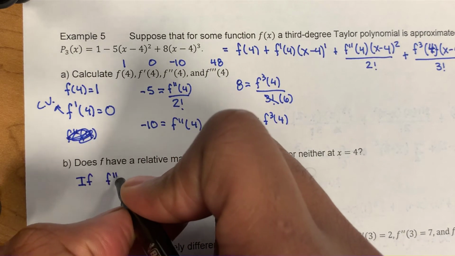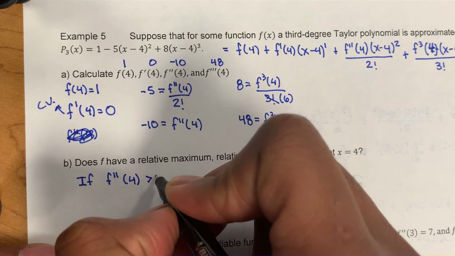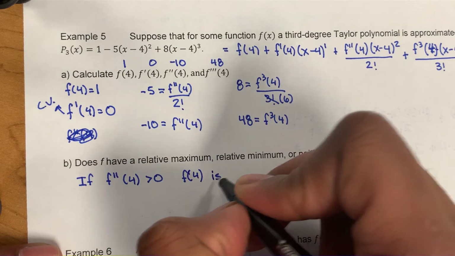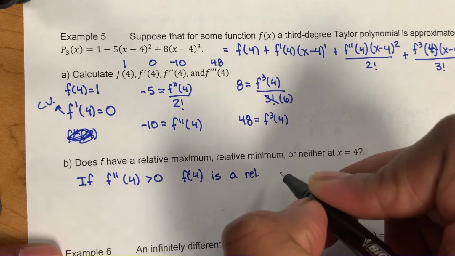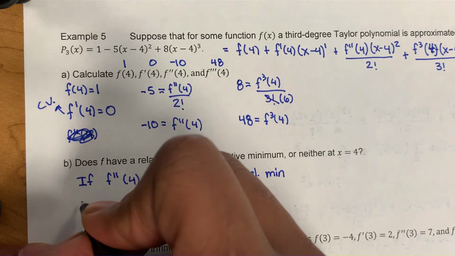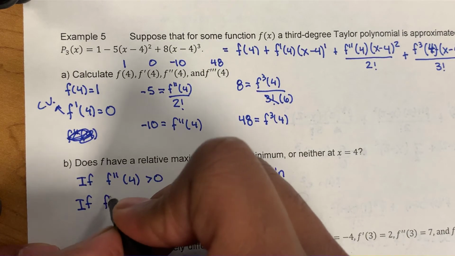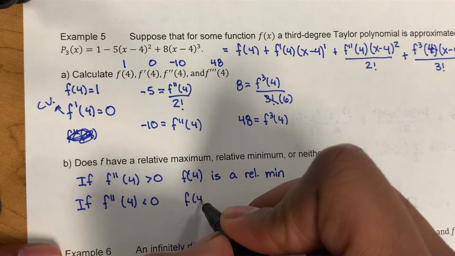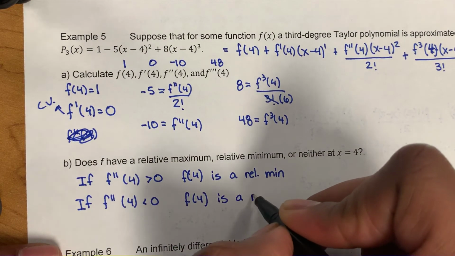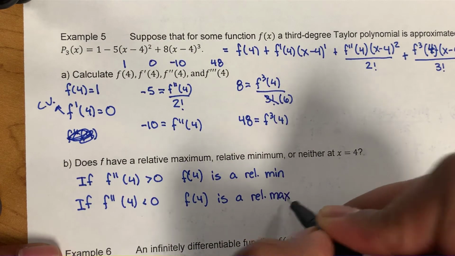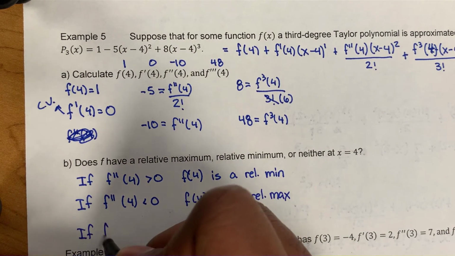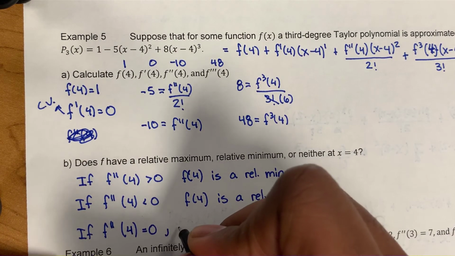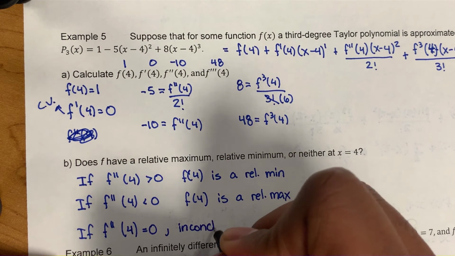If f double prime of 4 is greater than 0, f of 4 is a relative minimum. If f double prime of 4 is less than 0, f of 4 is a relative max. And if f double prime of 4 equals 0, inconclusive.